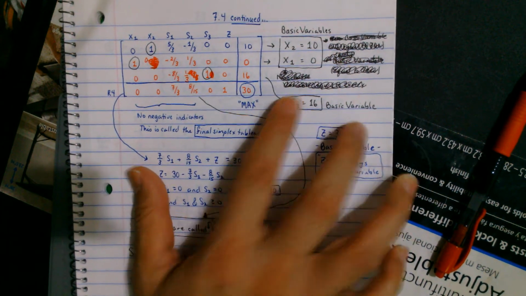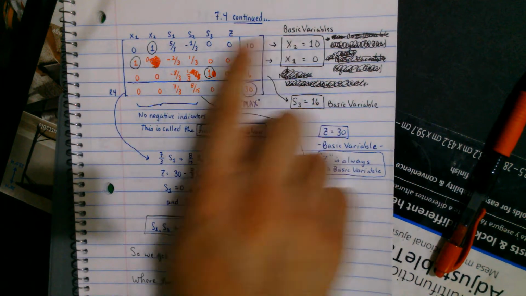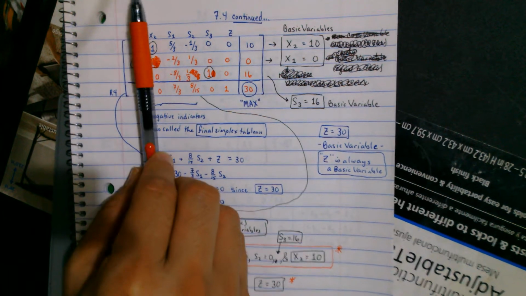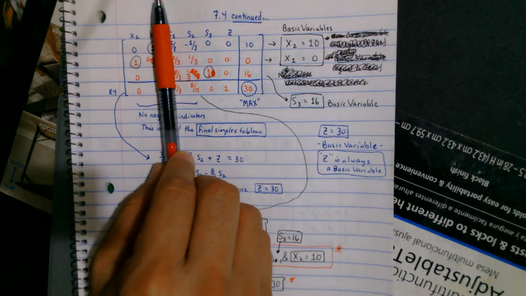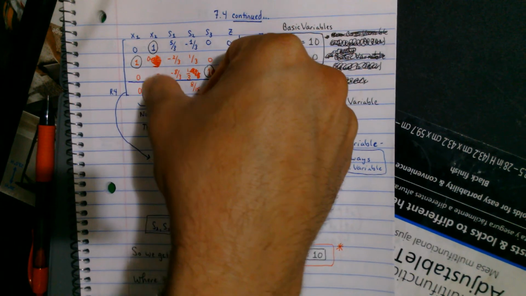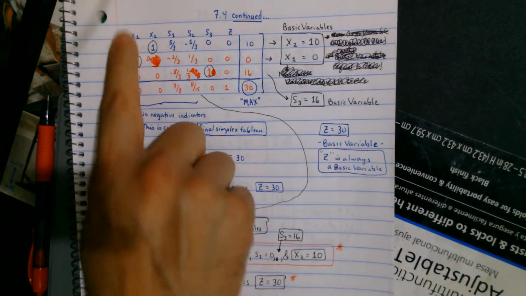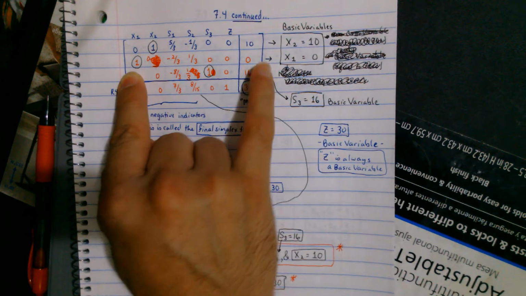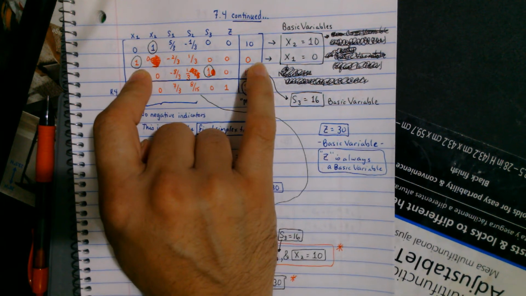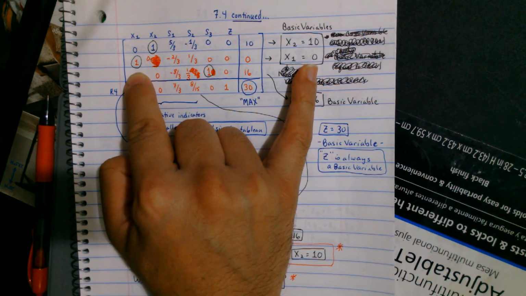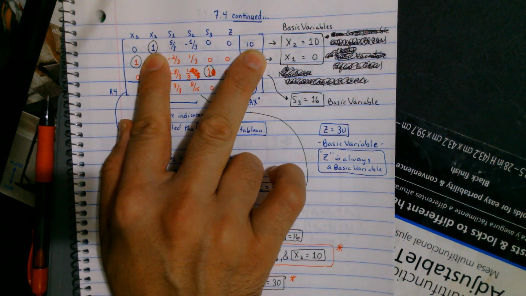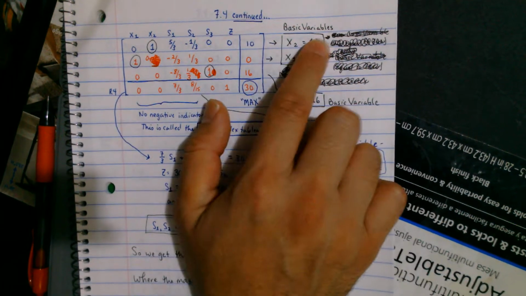So here's the weird part. Once you go across, whatever column was pivoted, wherever the ones lie, see that? 0, 1, 0, 0, 1, 0, 0, 0. Wherever this one lies, that's your answer for that letter. So x1 equals 0, x2 equals 10. And that's how this works. So you have your values for x's.